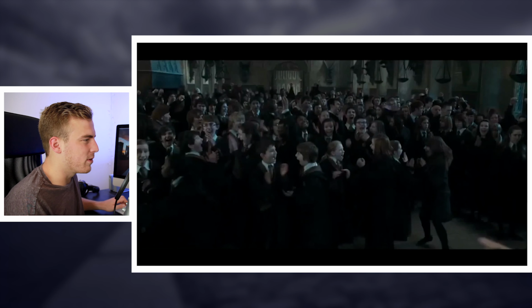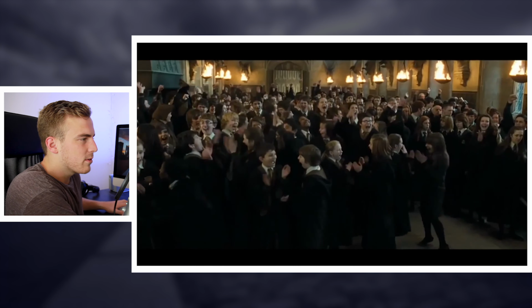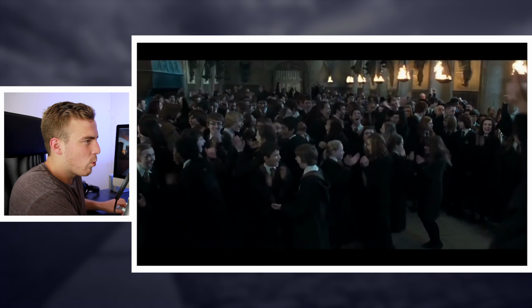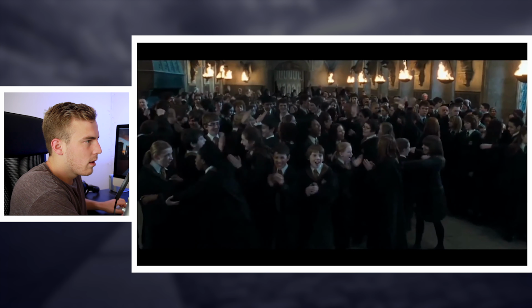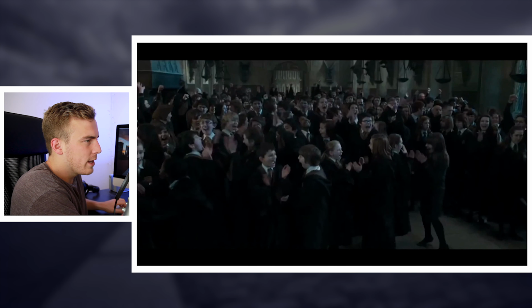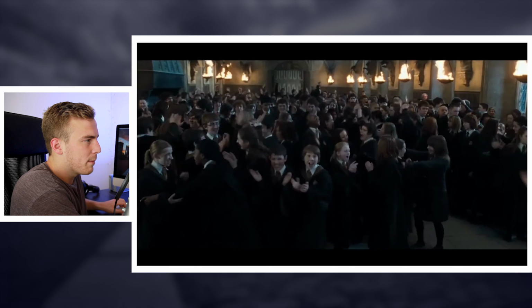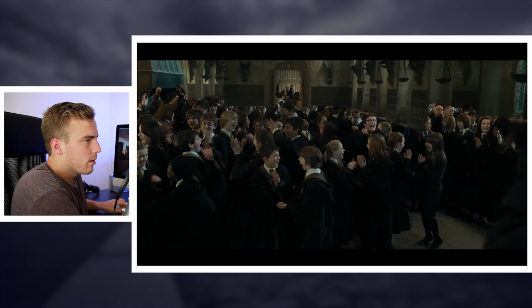The first shot we've got, let's see this. Can you see what's going on here? So the fires are lighting along the back wall as all of the students are cheering. It's pretty cool. It looks pretty nice. There's a nice touch to it as they light up. So let's see what's going on here. Interesting.